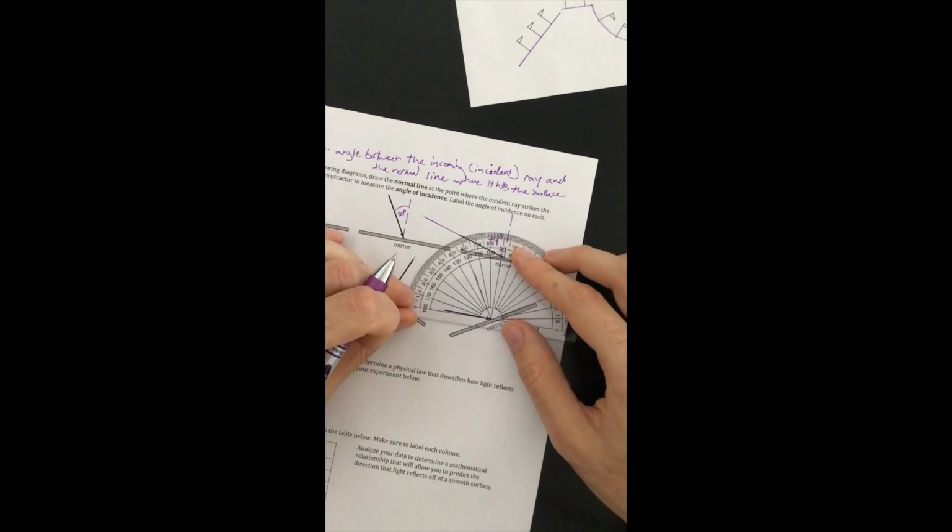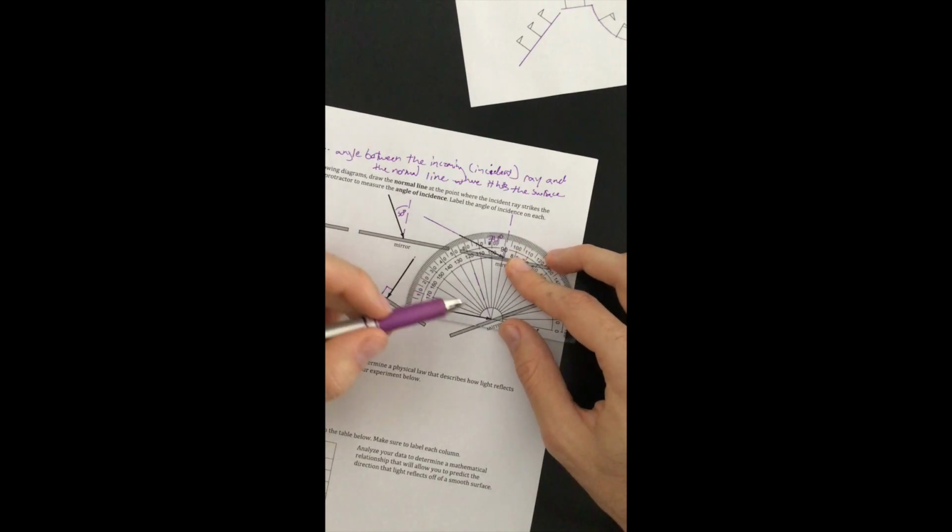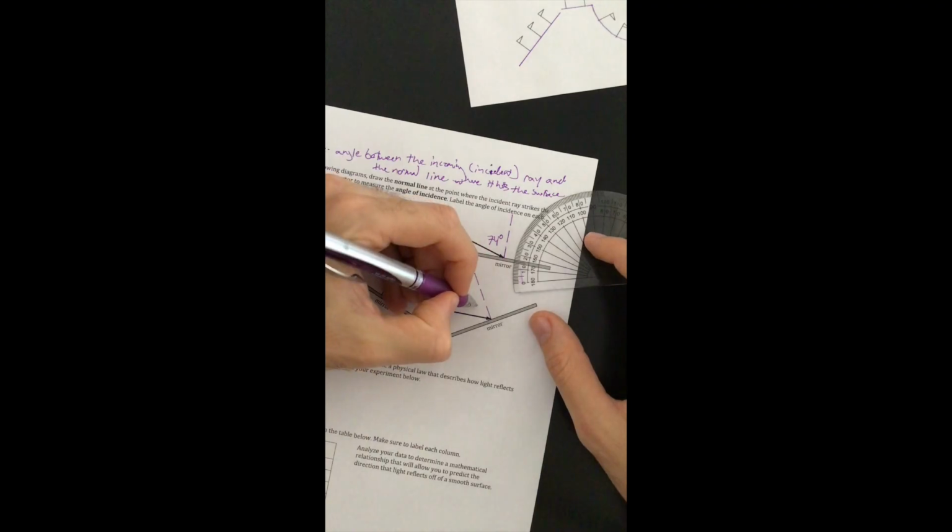And let's see, can I get this one without having to extend anything? Looks like it. It's lining up nicely along that line. Start with 0, go up to 60 degrees. We have our 60 degree angle there. All right, cool beans.